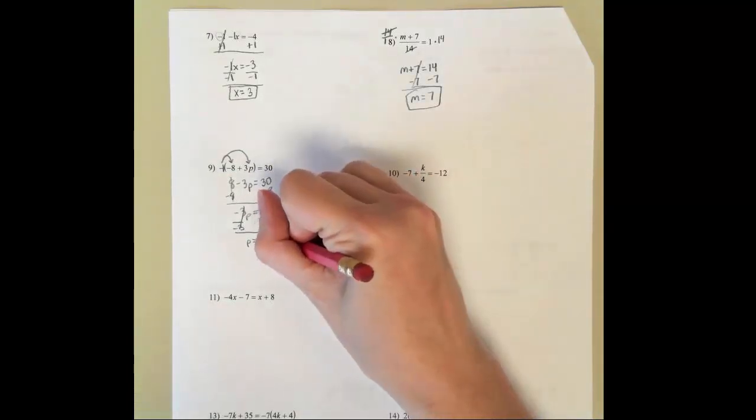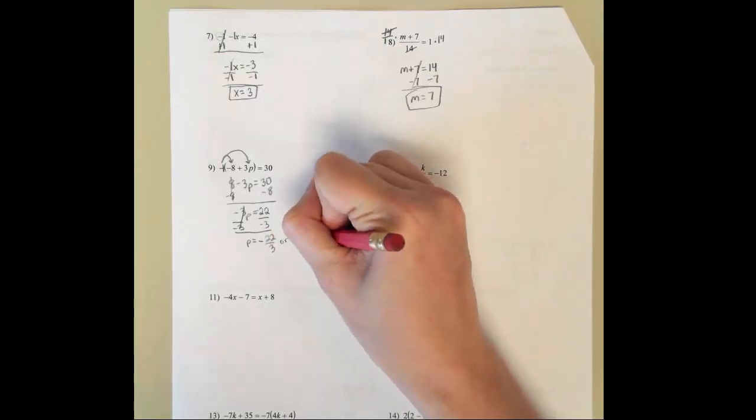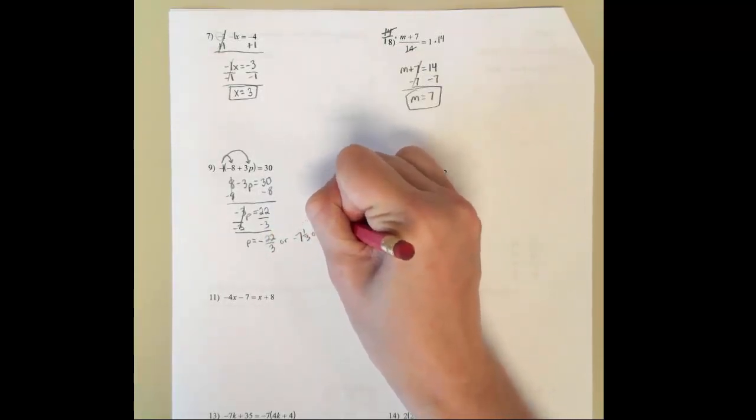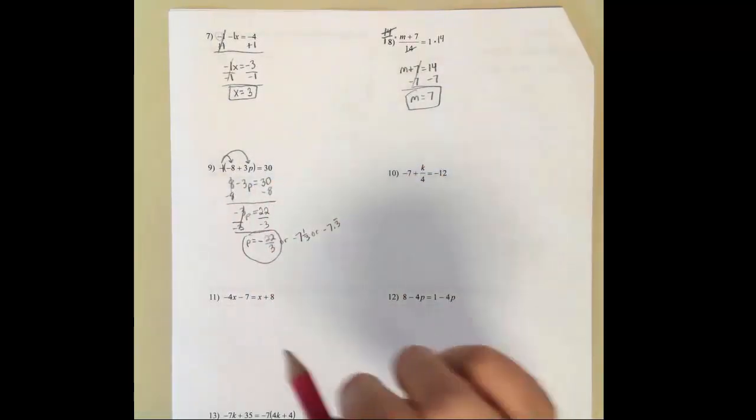Your other options are that you could change it to a mixed number, although don't drop your negative, or you could change it to a decimal. Just make sure that you have it fully reduced. If you do change it, make sure you change it correctly. That's another thing that's a pretty big deal.